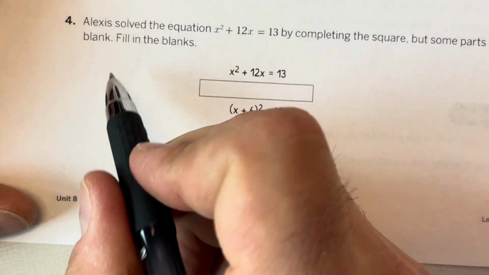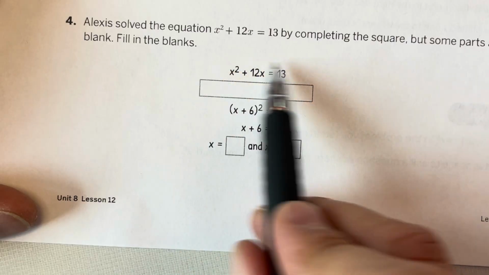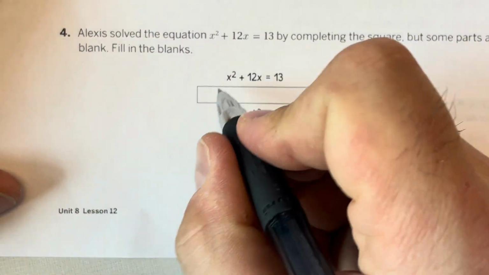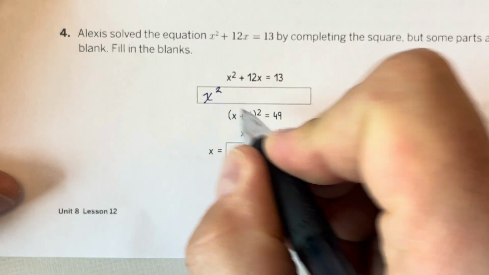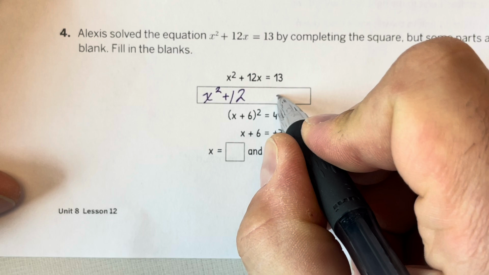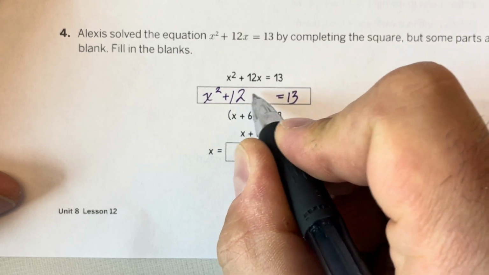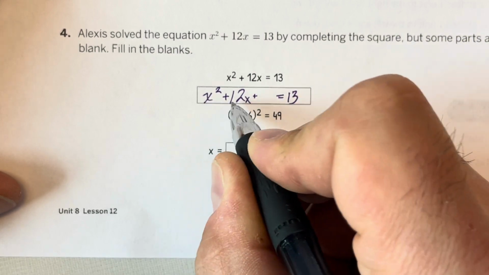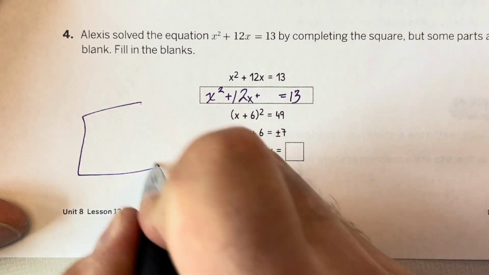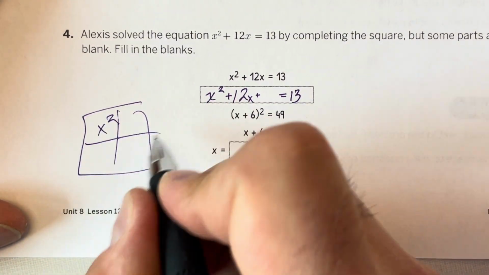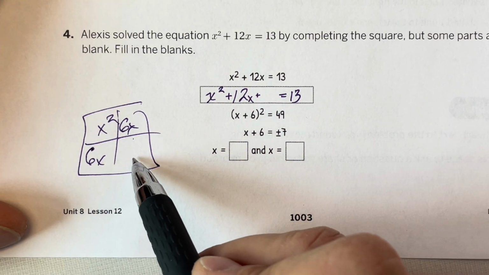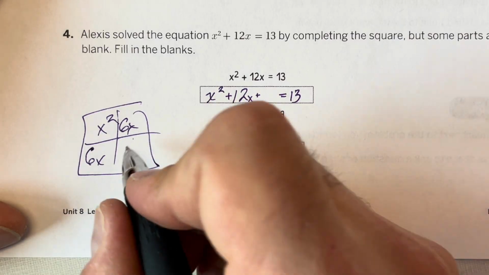Okay. Alexis solved this equation by completing the square, but some parts are missing. So what would they have to do first? Well, they'd have to take this x squared and the 12x, and the 13 on the other side, and add something to the x squared and 12x that would help complete the square. Again, we'd have an x squared, the 12x would split into a 6x and a 6x, and so the number that would go down here would be 6 times 6, which is 36.